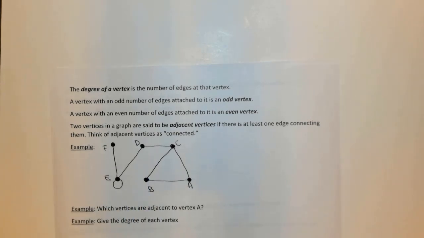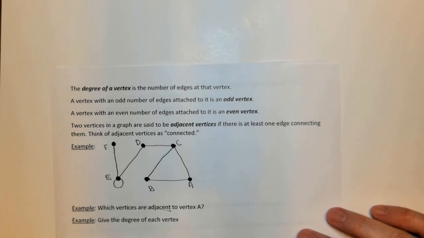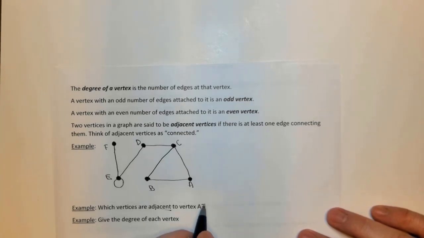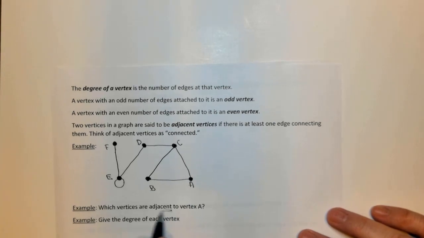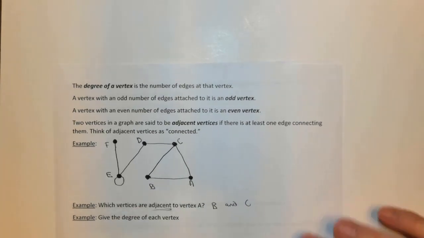All right, so F, E, D, C, B, A. Those are my vertices. The question says, which vertices are adjacent to A? Well, the only vertices adjacent to A are B and C. Those are the only ones that are connected.